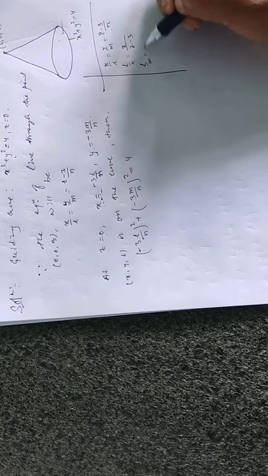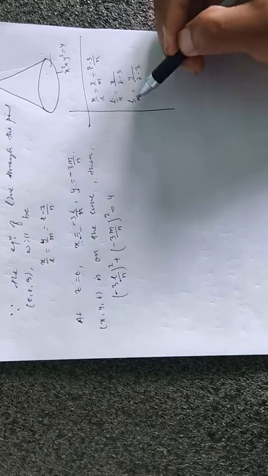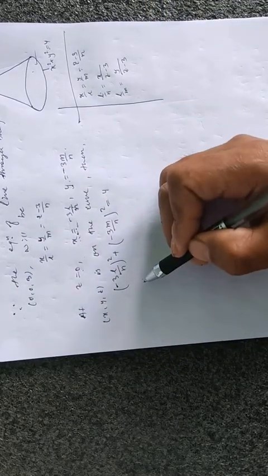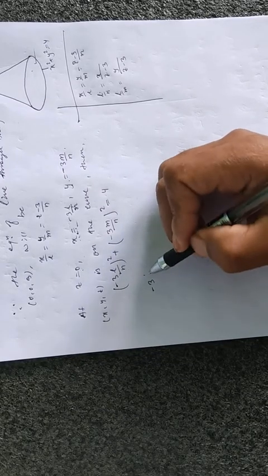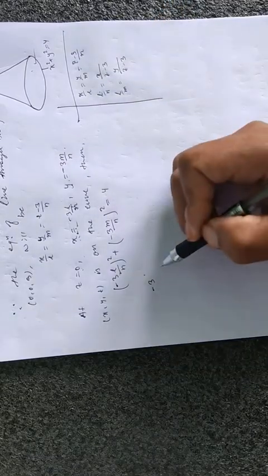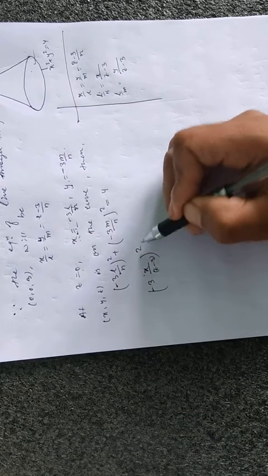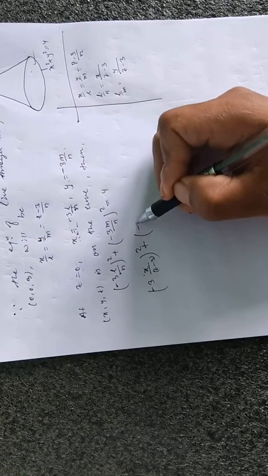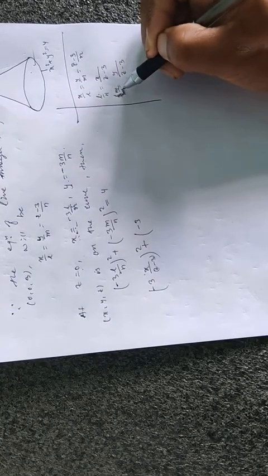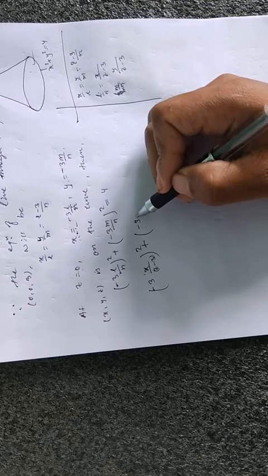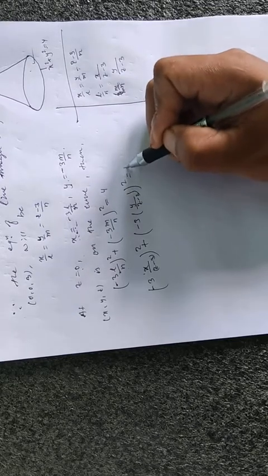Similarly, m by n equals y divided by (z minus 3), because our aim is to eliminate L, M, N. So put the values: (3x by (z minus 3)) whole square plus (3y by (z minus 3)) whole square equal to 4.